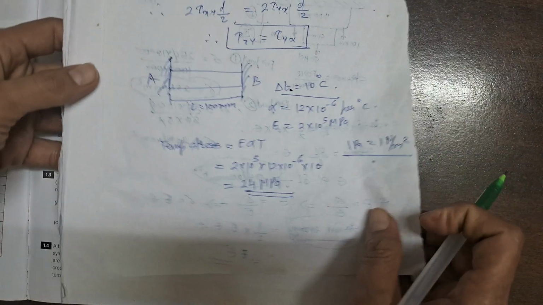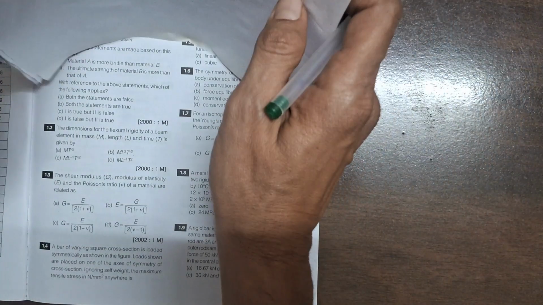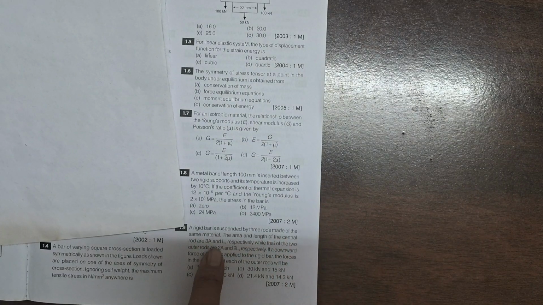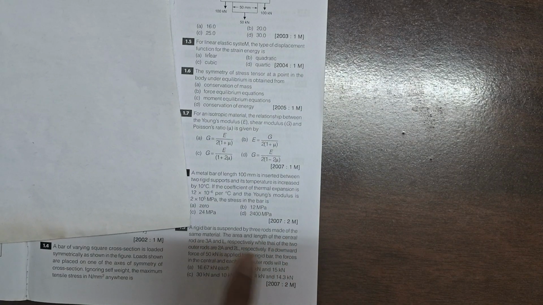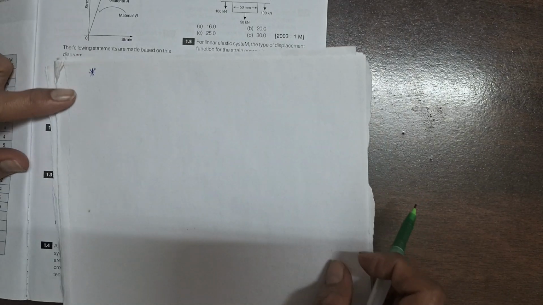Now let's draw this figure, how it looks. Again, let me see the question. A rigid bar is suspended by 3 rods, 3A and L and 2A and 2L, 50 kilonewton at the central portion. So here I am drawing this.